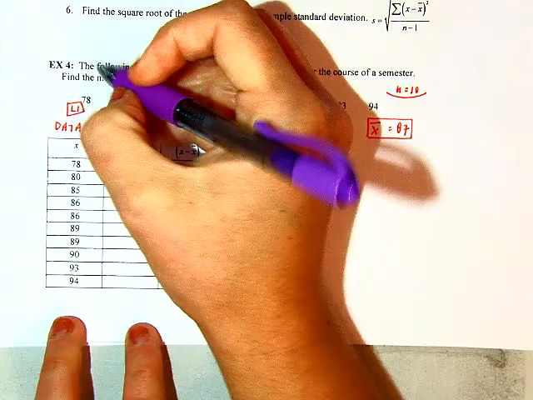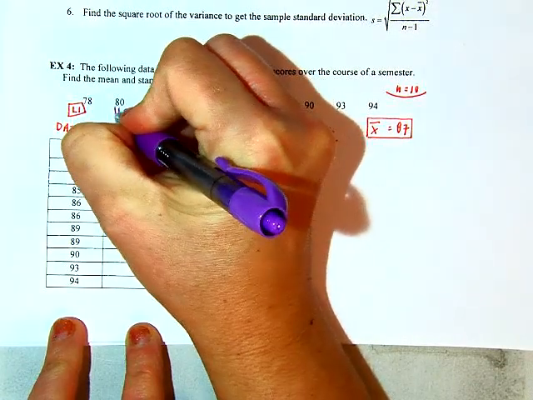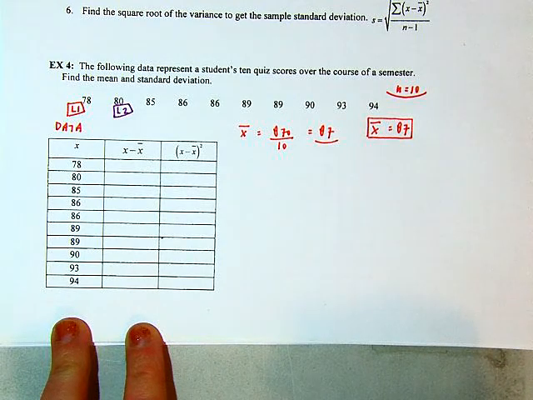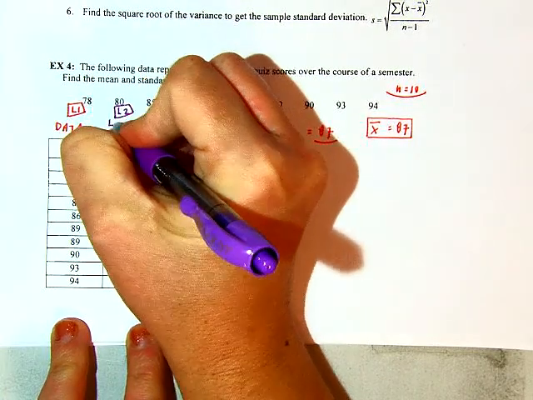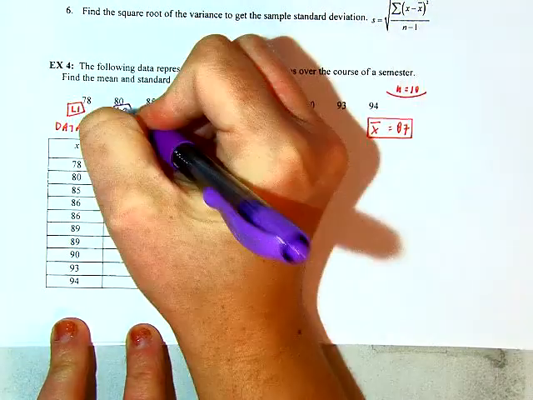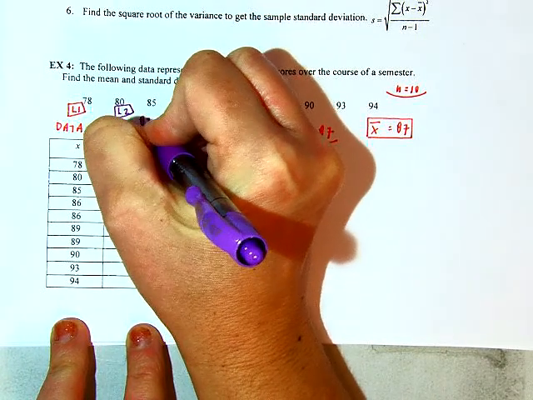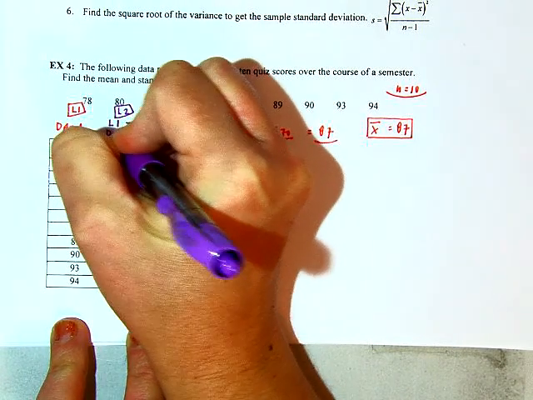All right, then slide over a column. In L2 we're going to have all of our deviations. We want to look at all of that raw data in L1 and take away the mean, which was 87. So again, this is deviations.